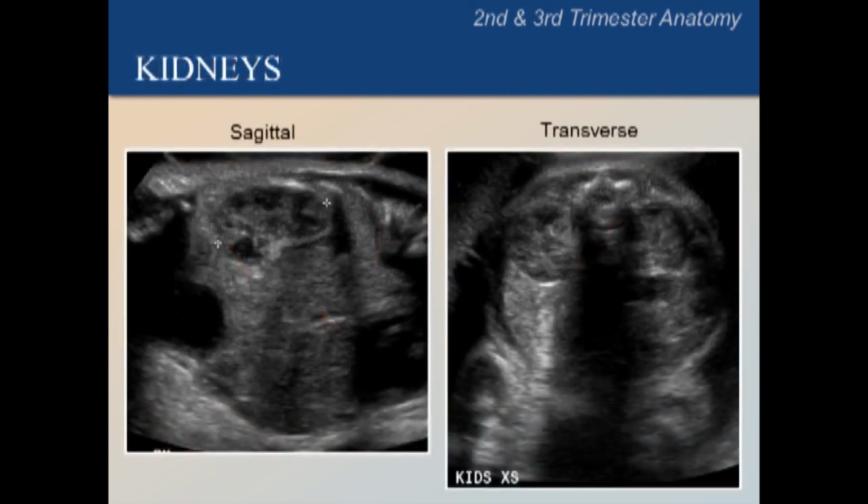Kidneys can be seen in the second and third trimesters. The kidneys are oval-shaped on the sagittal view, and we have outlined a kidney to make it more visible. On the right image, the kidneys appear more rounded on a cross-sectional or transverse view. On this transverse image, you can see both fetal kidneys. Now, we remove the outlines to allow you to find the kidneys again.